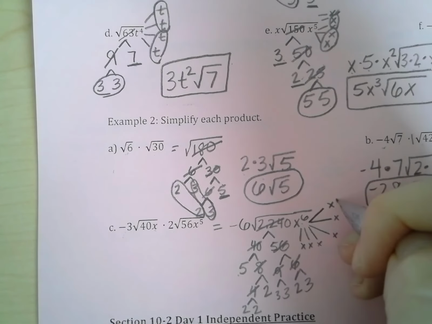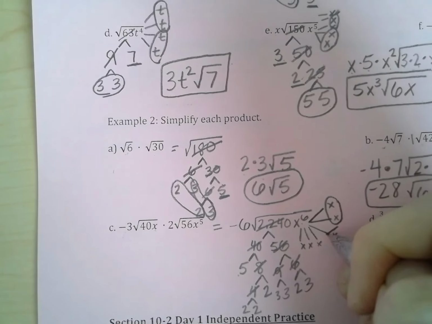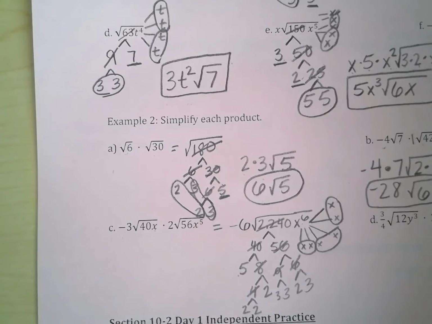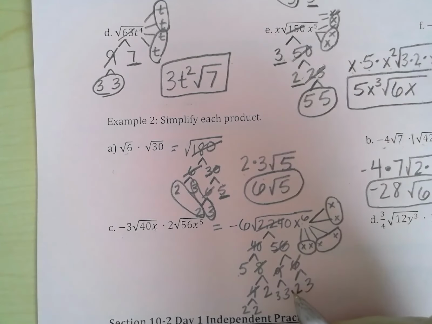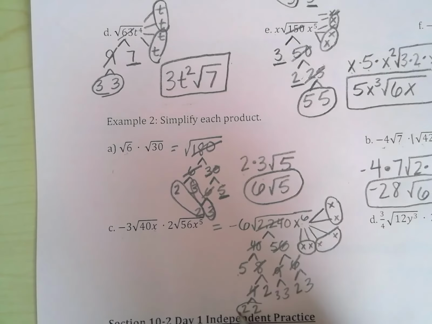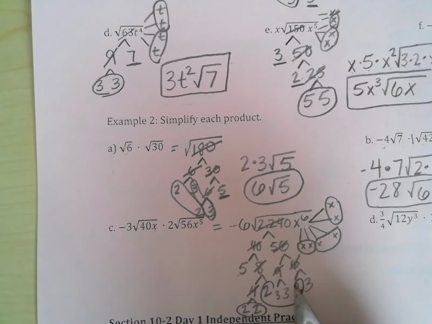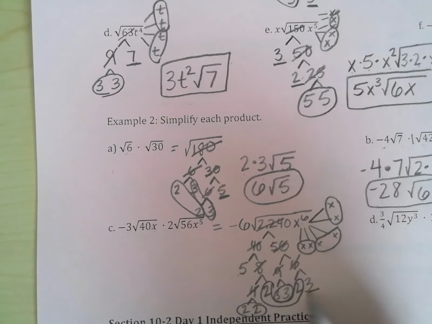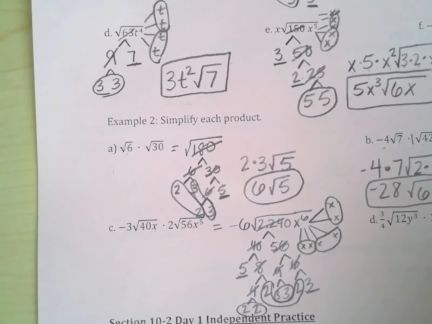So now I'm going to circle my pairs. I have 3 pairs of x's. So I'm going to also circle the numbers that I have pairs of. I have a pair of 2's here. I have a pair of 2's here. I have a pair of 3's. I have a 3 left over and a 5 left over.